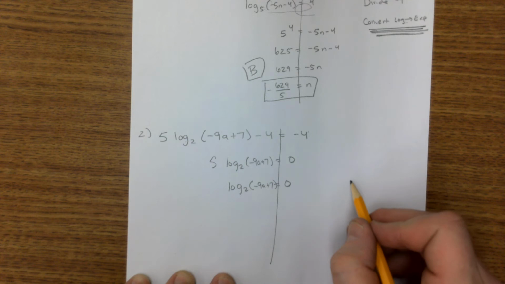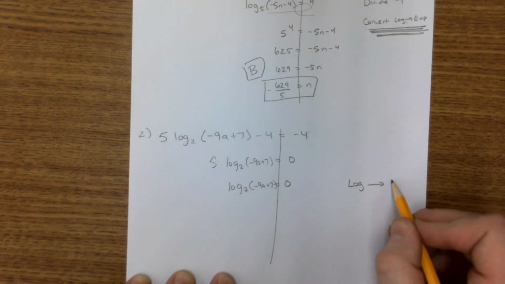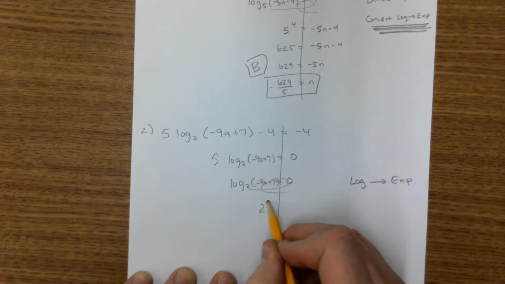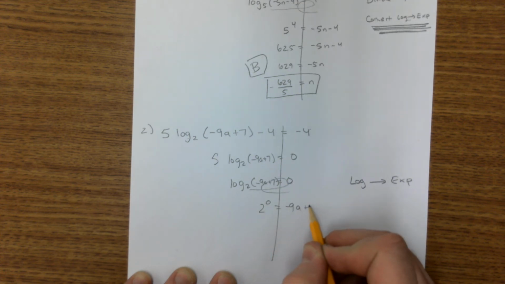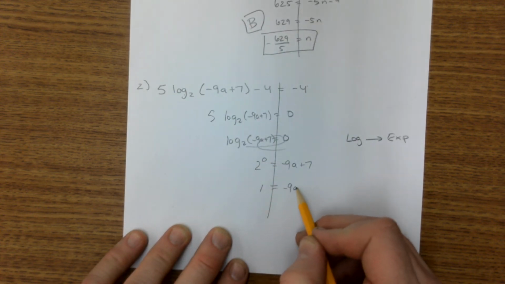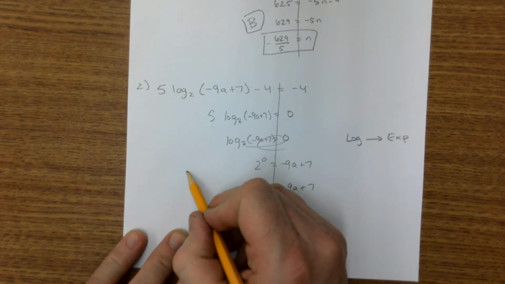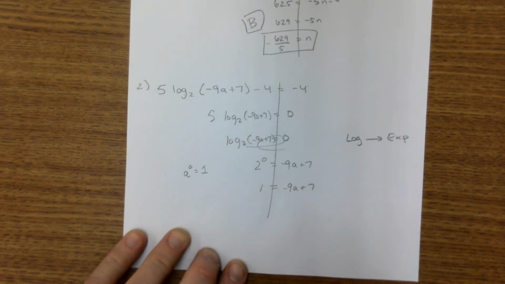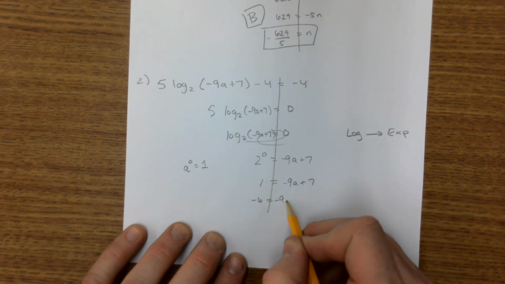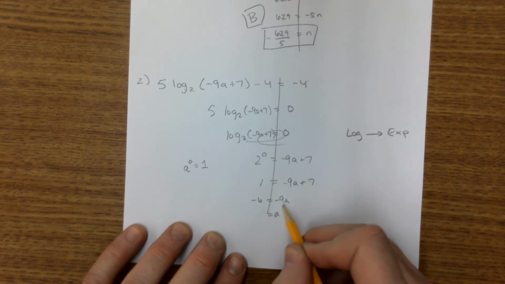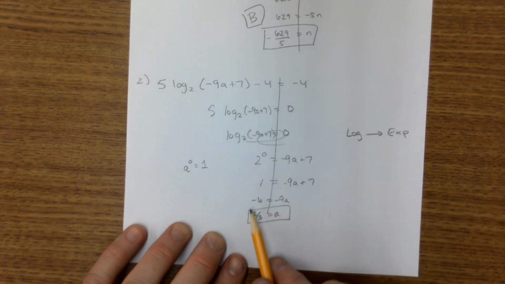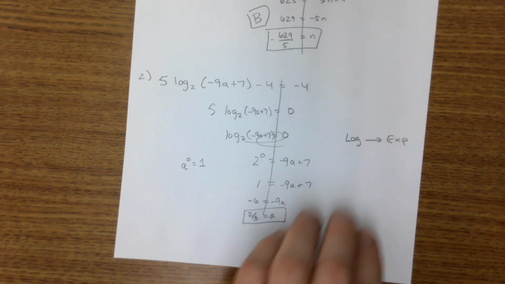All right, let's leave logs and convert to exponentials. This is 2 to the 0 power equals negative 9a plus 7. That's 1. Any number to the 0 power is 1. And now subtract this over here, that is negative 6. Divide by negative 9 is 2/3 positive. Reduce that fraction. We have that there.